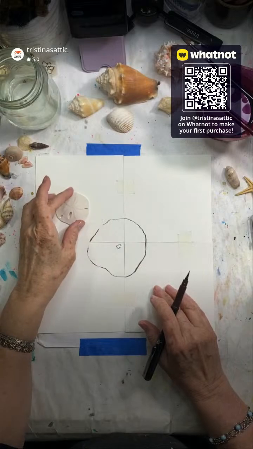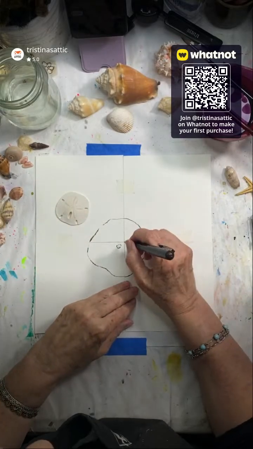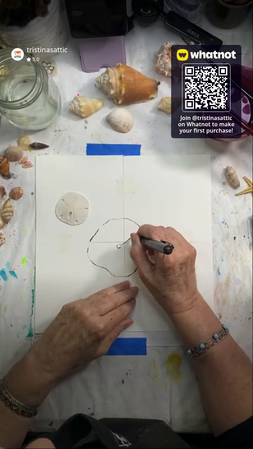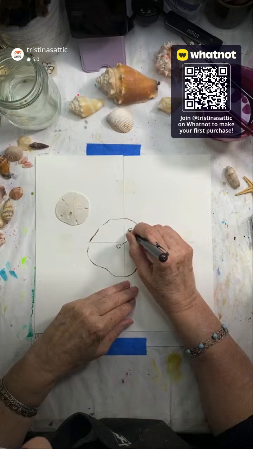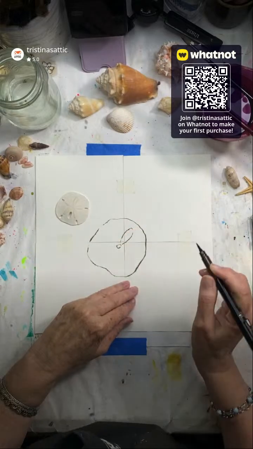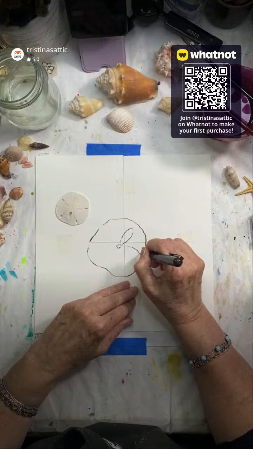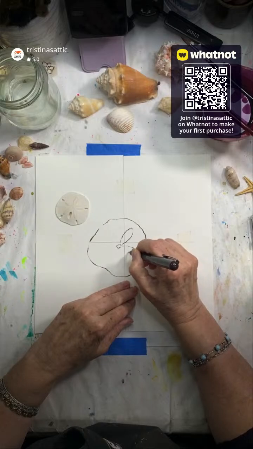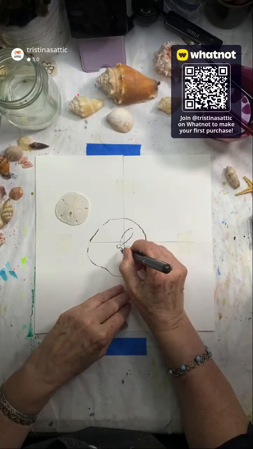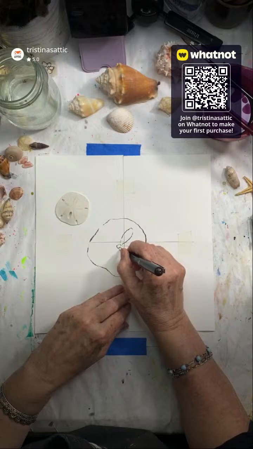And then let's see. I'm going to start doing the shape of these things in the middle here. Amazing. It's like there's a little starfish. Isn't that crazy? There's like a little starfish design right here. And then this sort of comes like this.